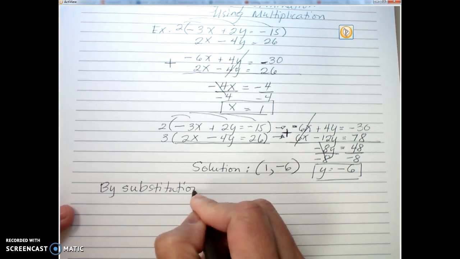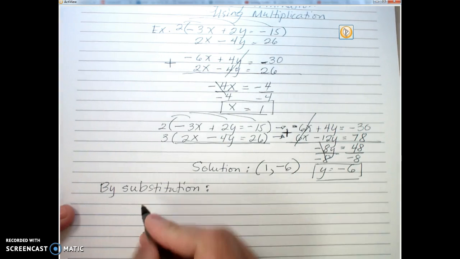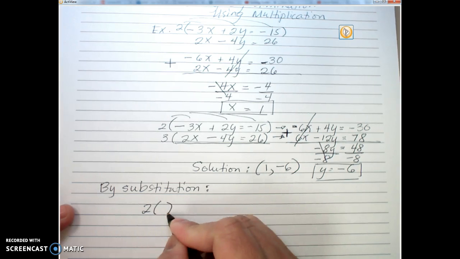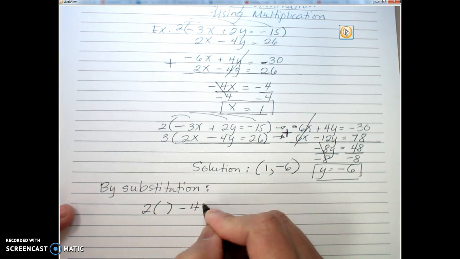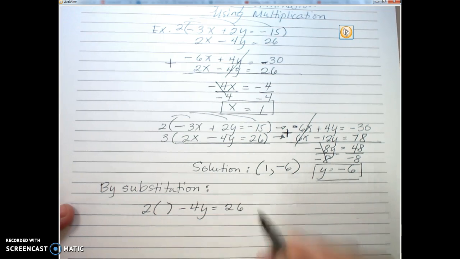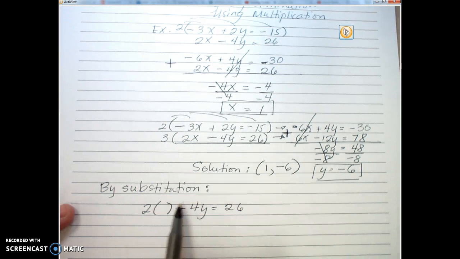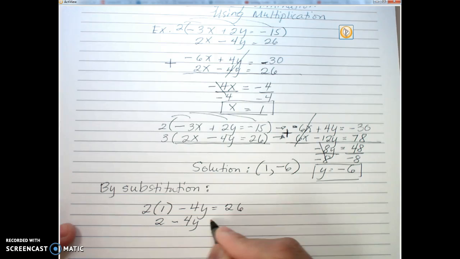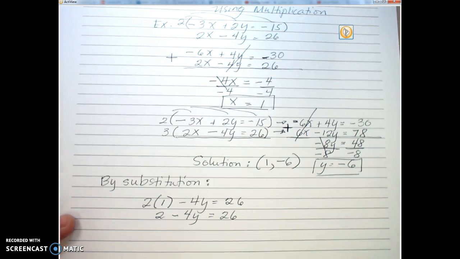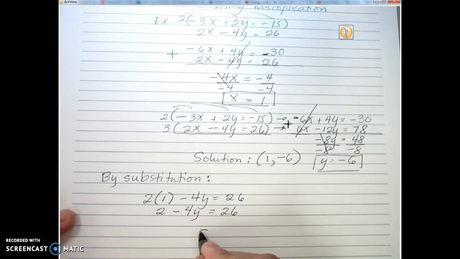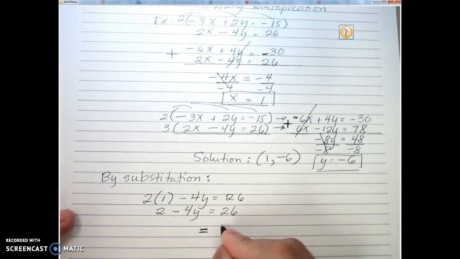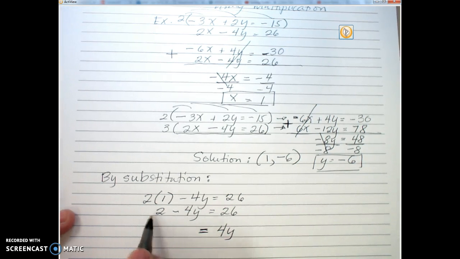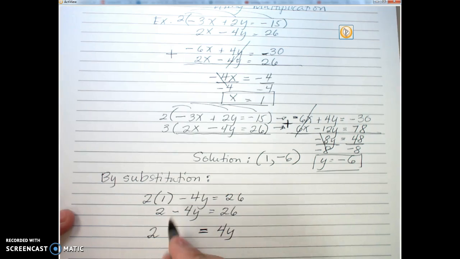Okay. I will rewrite 2, and then I'll put parentheses for x minus 4y equals 26. And then plug in the 1 inside the x, making this become 2 minus 4y equals 26. So I'll put the equal sign here. I want this to be positive, so I'll put this on the other side. So I will have 4y. I'll keep the 2 there. And I'll put this on the other side, so that is minus 26.